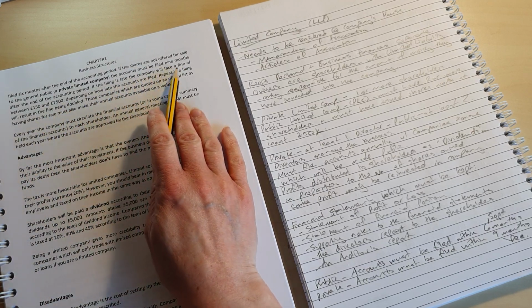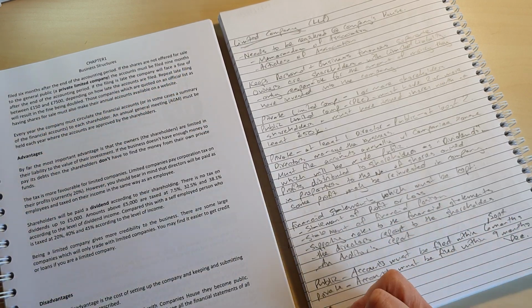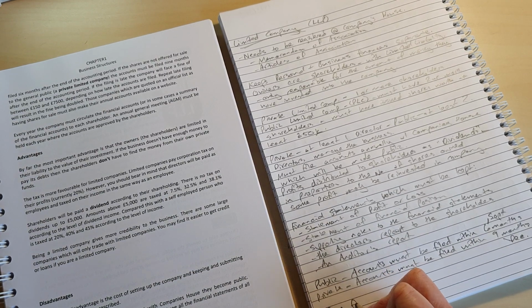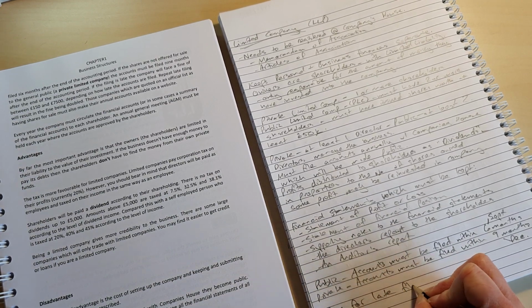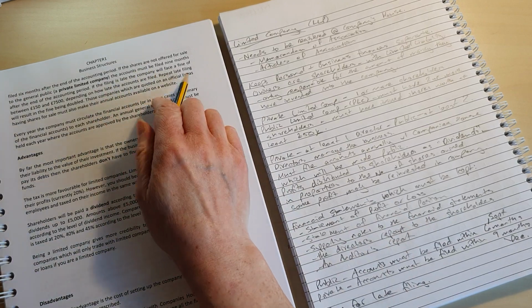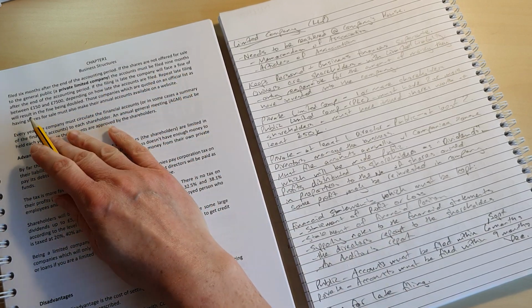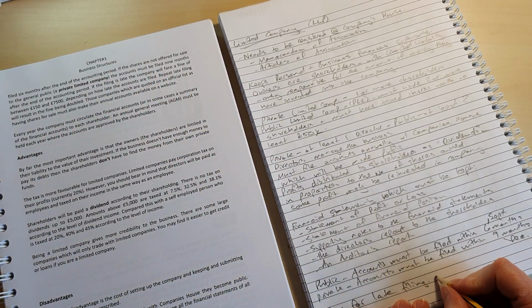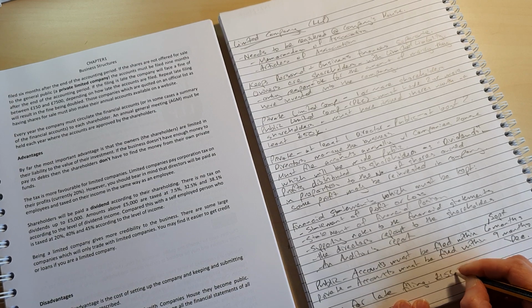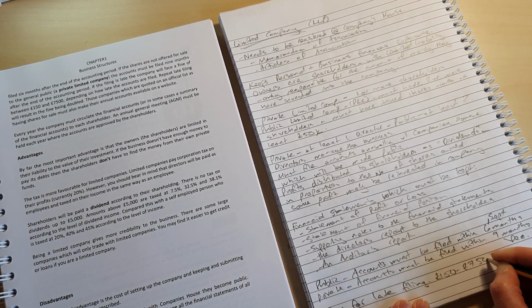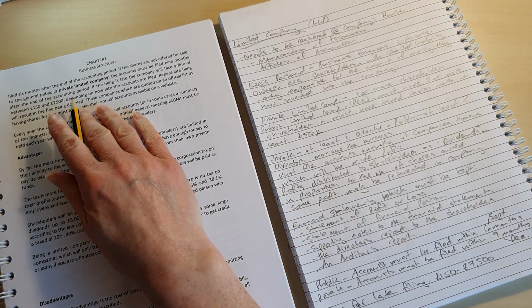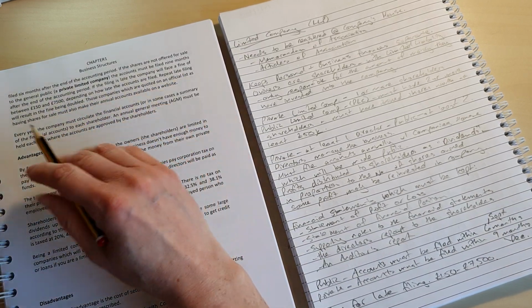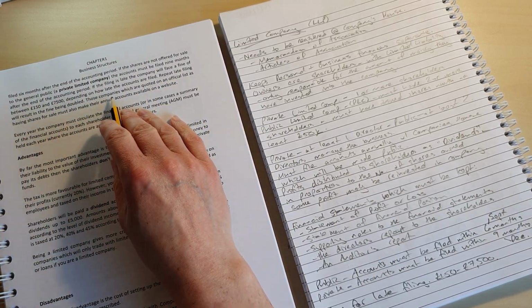If the filing is late, the company will face a fine. A fine for late filing, between 150 pounds and more, depending on how late the accounts are filed. Repeat late filing will result in the fine being doubled.